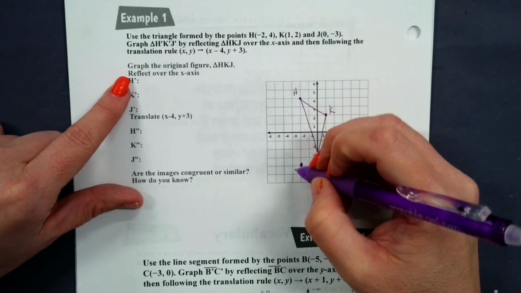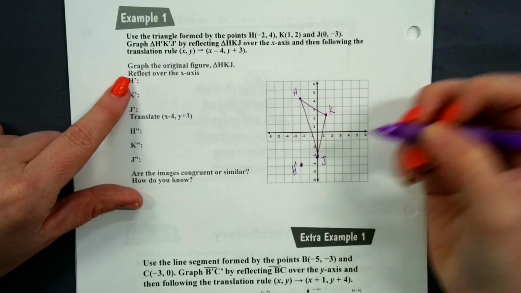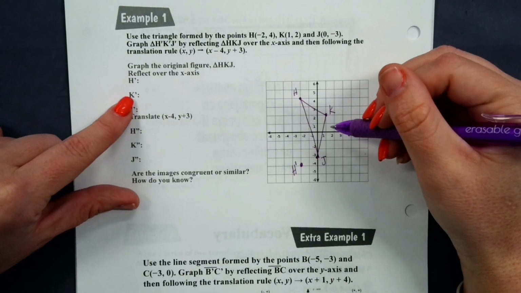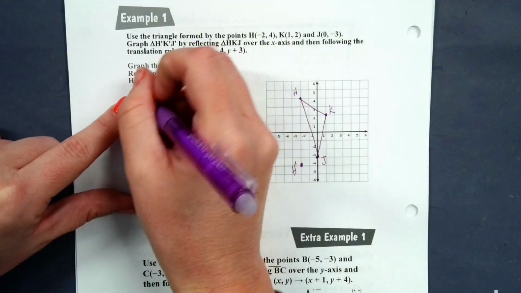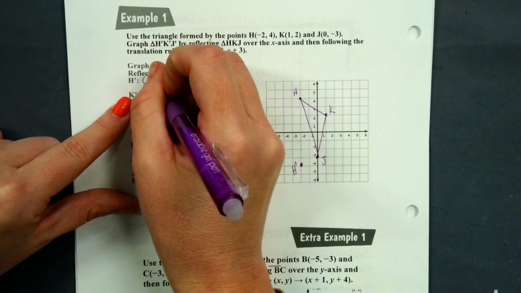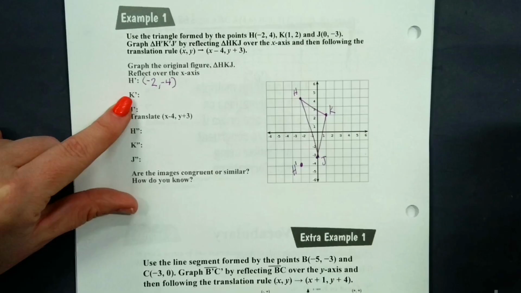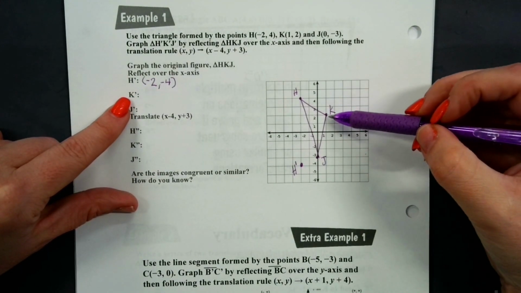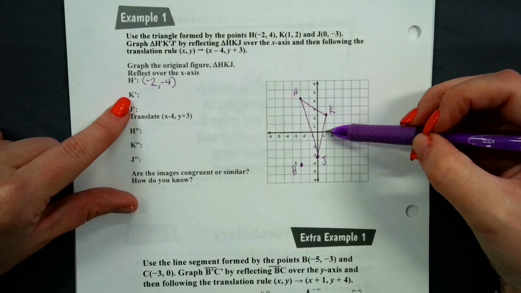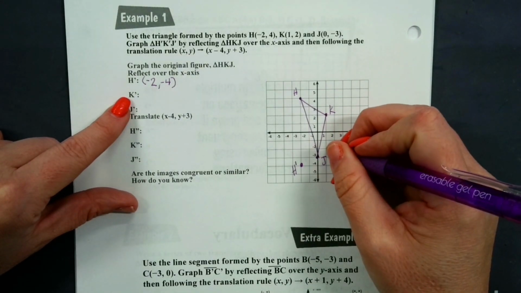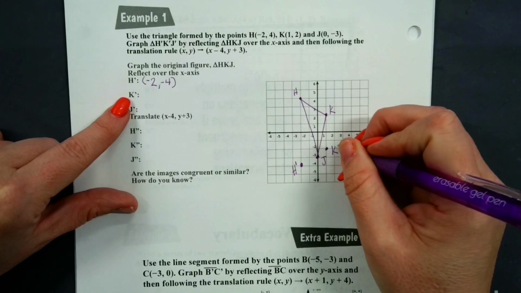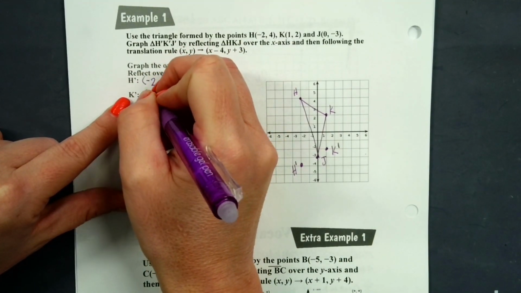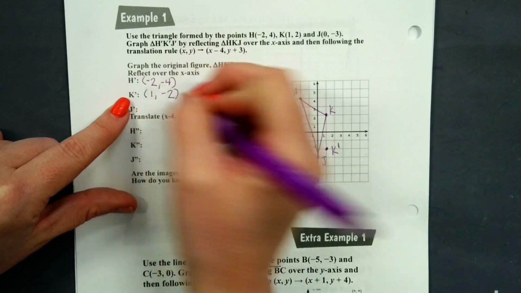And I'm going to label this guy H prime. And his coordinate now is -2, -4. I'm going to do the same thing to K. K was 2 spots away, so I'm going to go 1, 2 down. And that new coordinate is 1, -2.